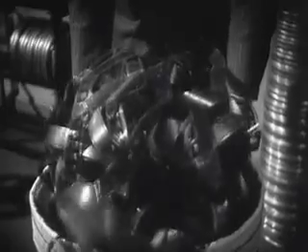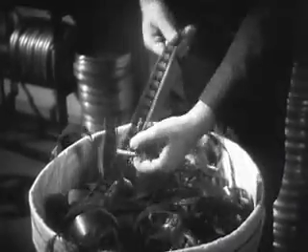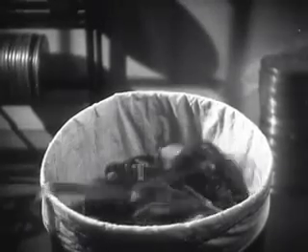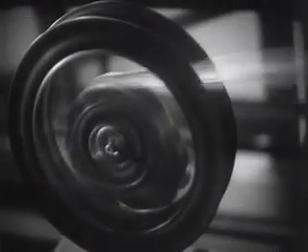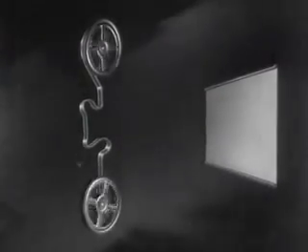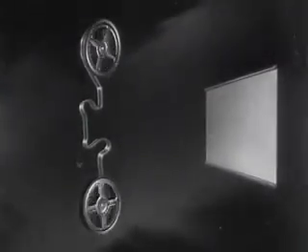Now, here is a motion picture film, 1,000 feet, 16,000 separate photographs. Let's tidy up this tangle of film by putting it on a reel. Now we'll build a projection machine to show the pictures on a screen. The film unwinds from the reel and rewinds onto another reel after it runs through the projector.